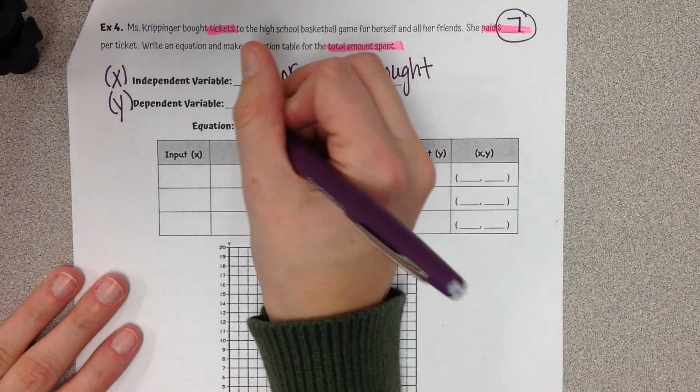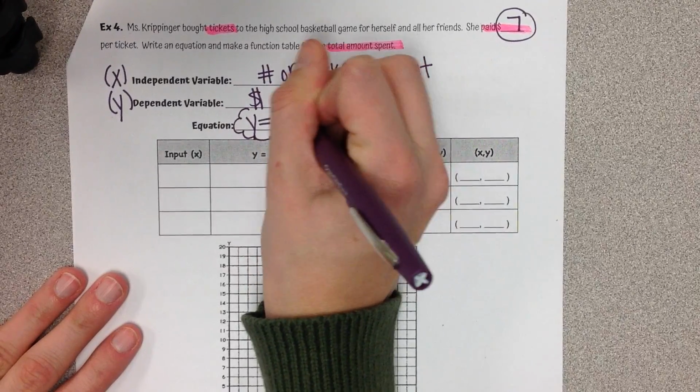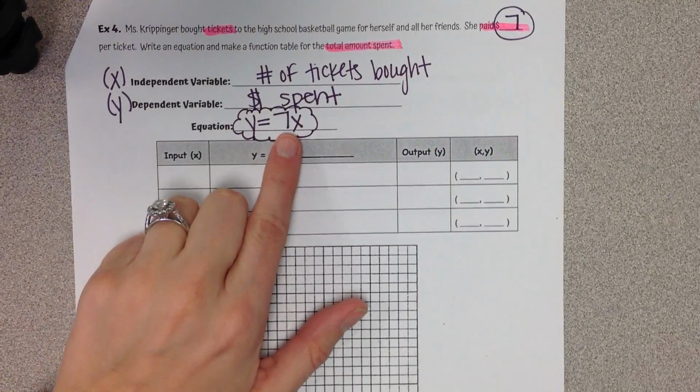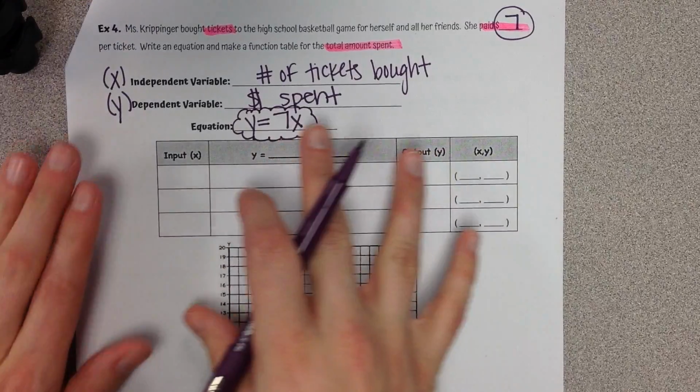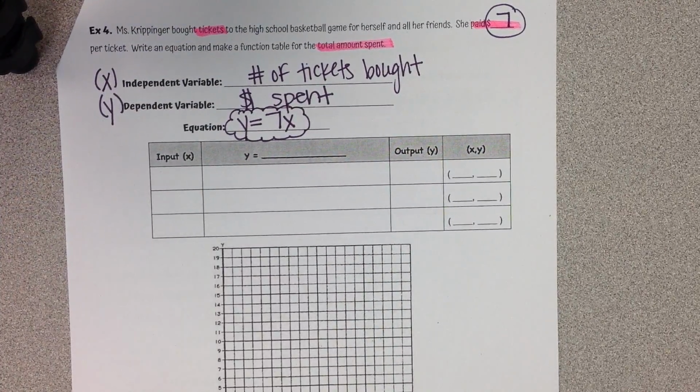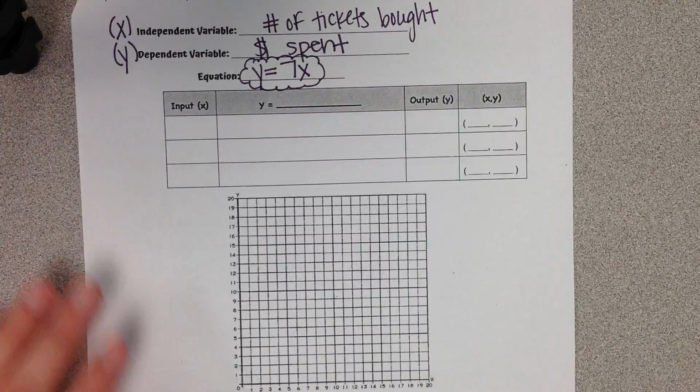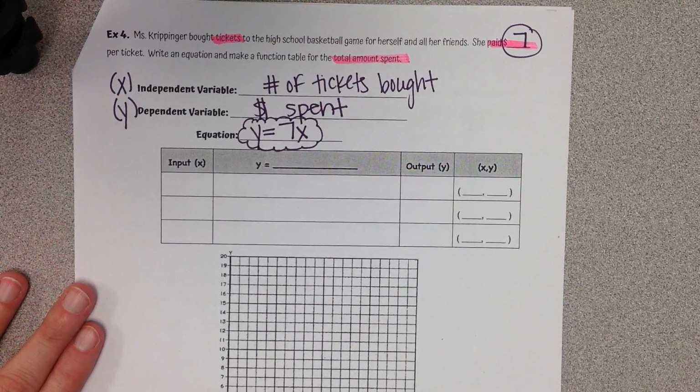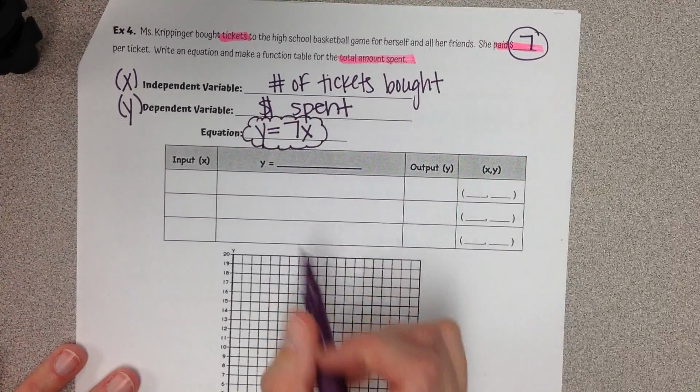This equation is so important. Because if this equation is wrong, everything that follows is going to be wrong. Your table is going to be wrong. Your graph is going to be wrong. And then these questions at the bottom are going to be wrong. So make sure you're being really careful when you're writing that equation.